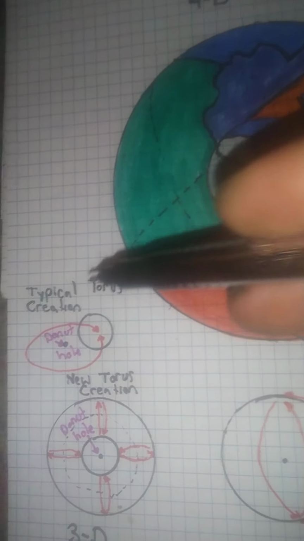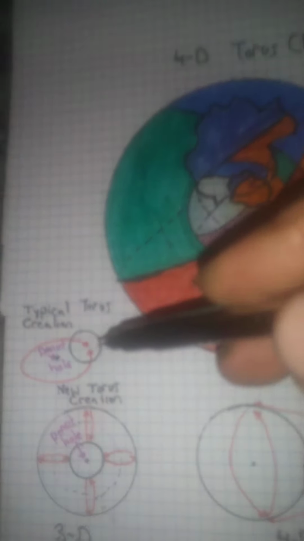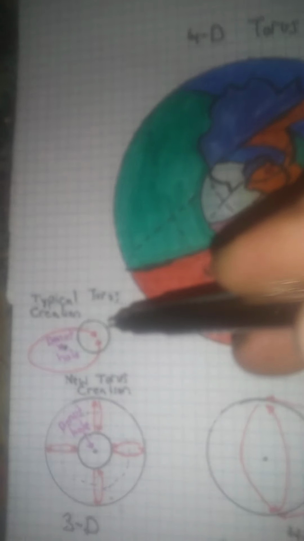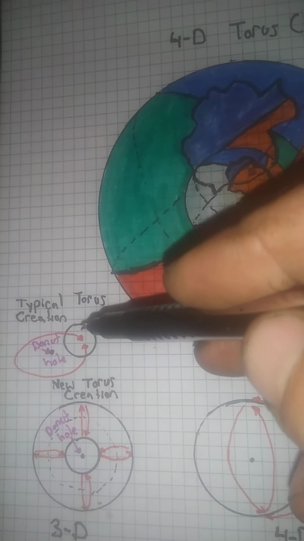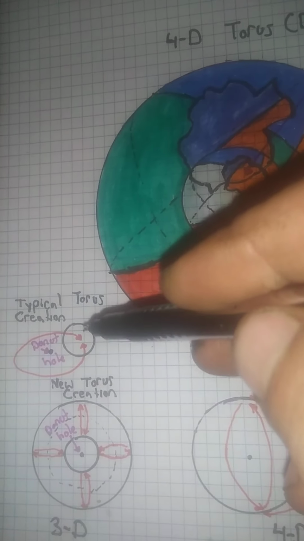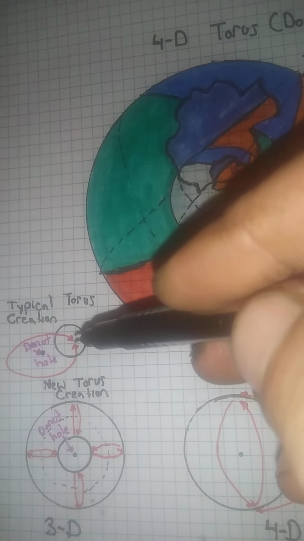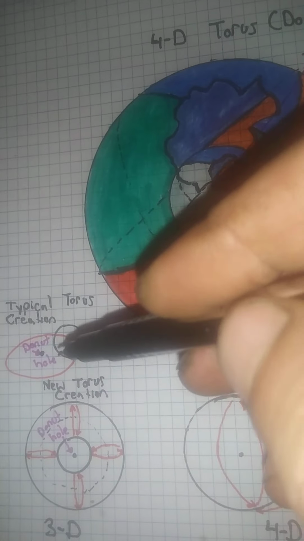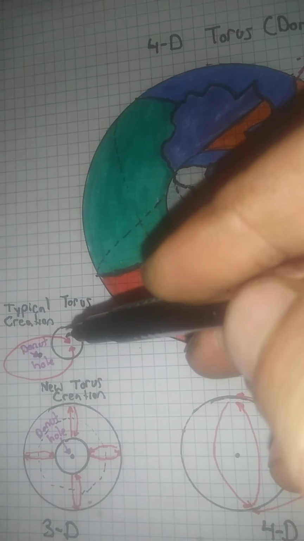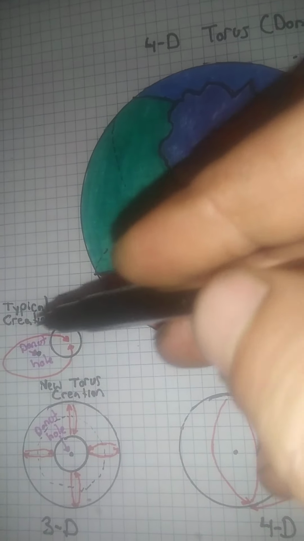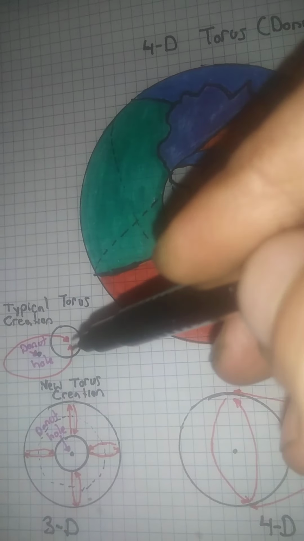Well, first, here's a typical torus creation, and not a solid torus. If you can imagine this being a ring, not a disc, and it rotates around in either direction around a central point, it creates a donut, or a torus is the name for it.